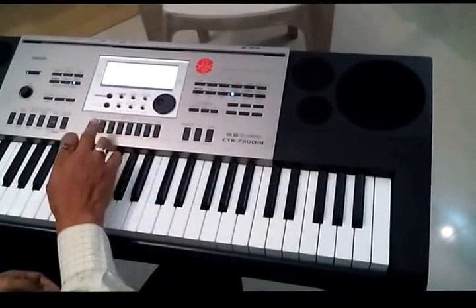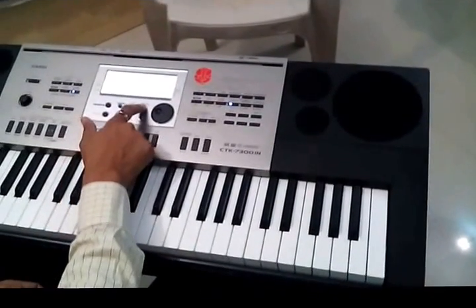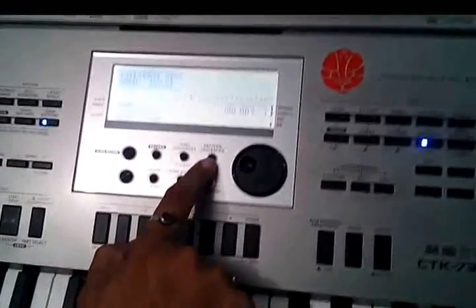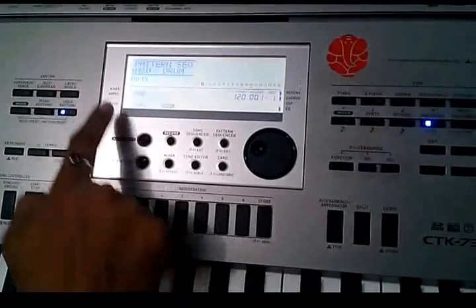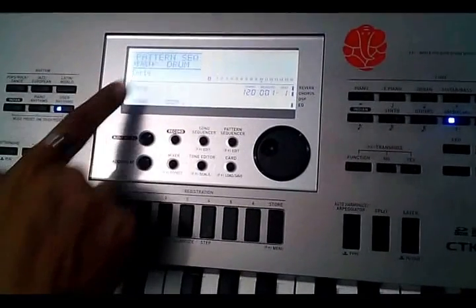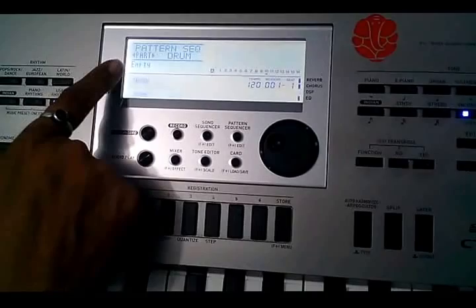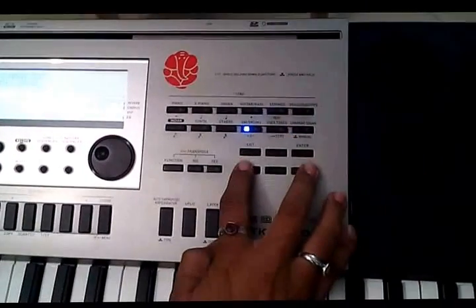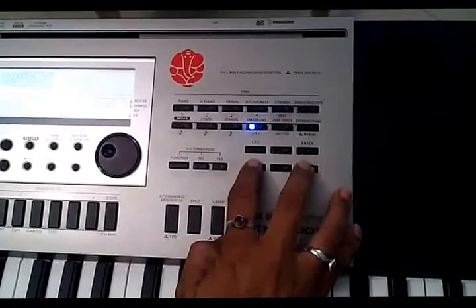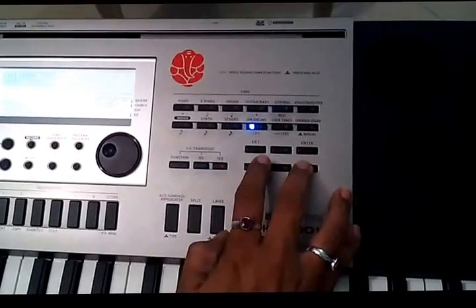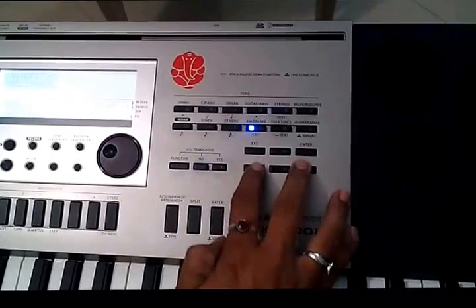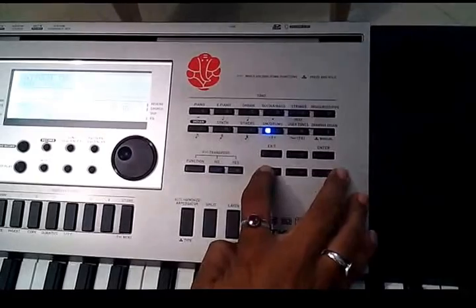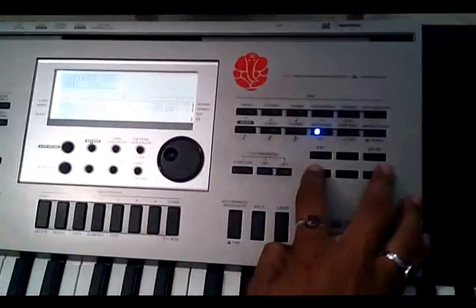So for that, the first step is to go to the pattern sequencing mode. So press this button, pattern sequencer, and you will have this type of a display. It will show part as drum and it will be indicating empty. By using these cursor left and right keys, you can change the part of the pattern to be sequenced. This is chord 3, chord 2, chord 1, the bass line, drum and percussions.